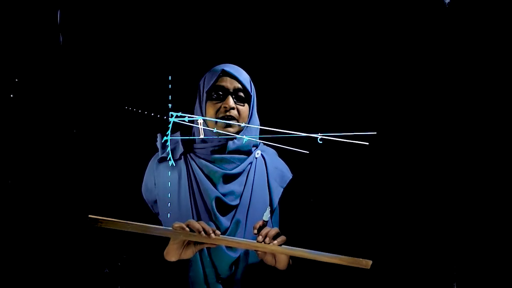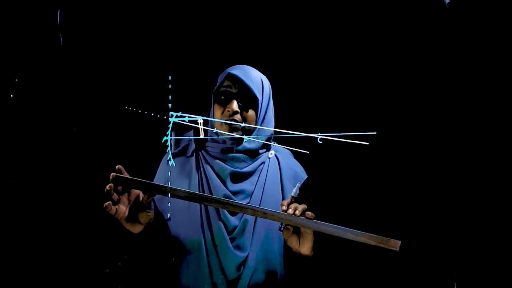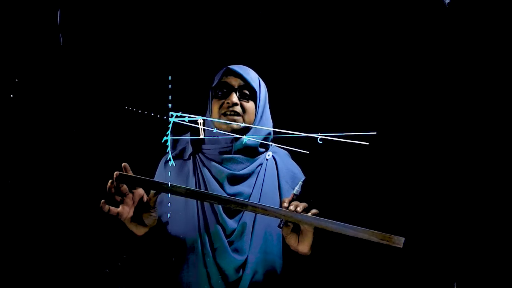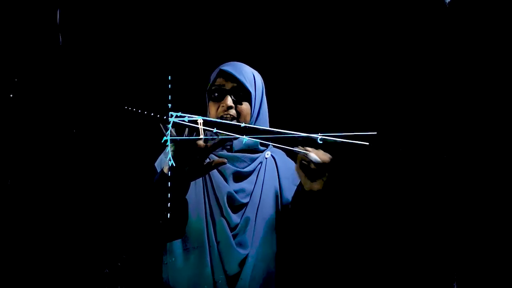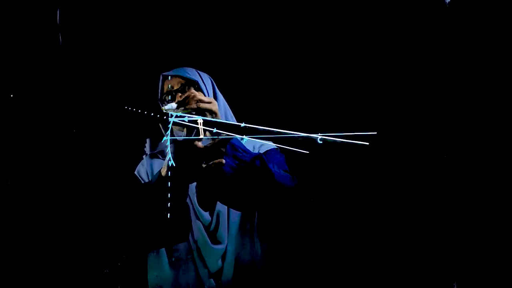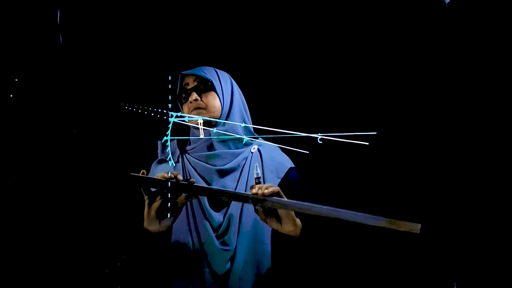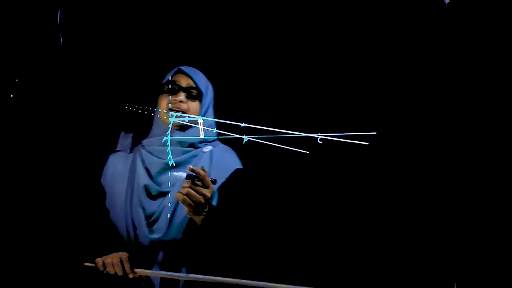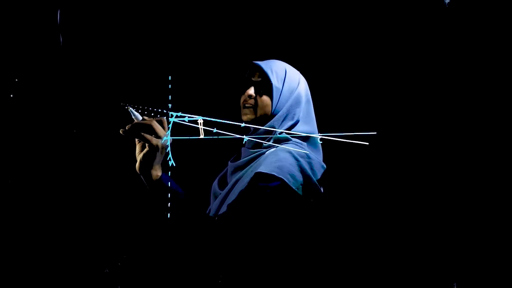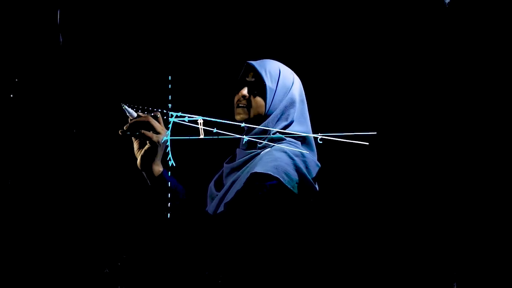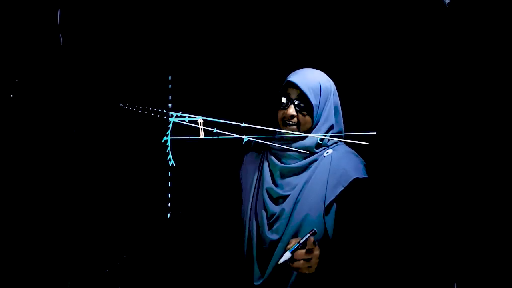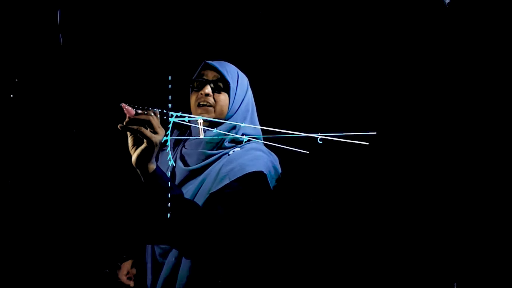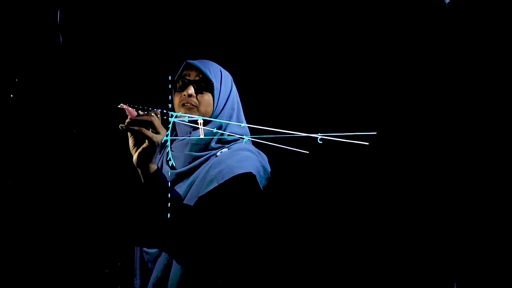Okay. Now keep the ruler along the second reflecting ray. Now extend. Yeah, this is the point. The extended rays intersect. So we can identify the top of the image at this position.